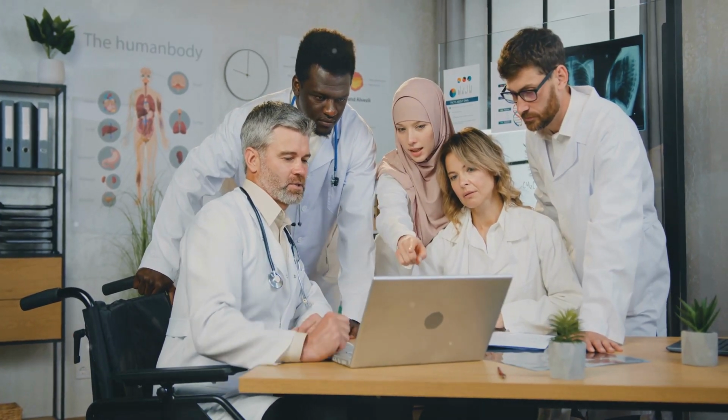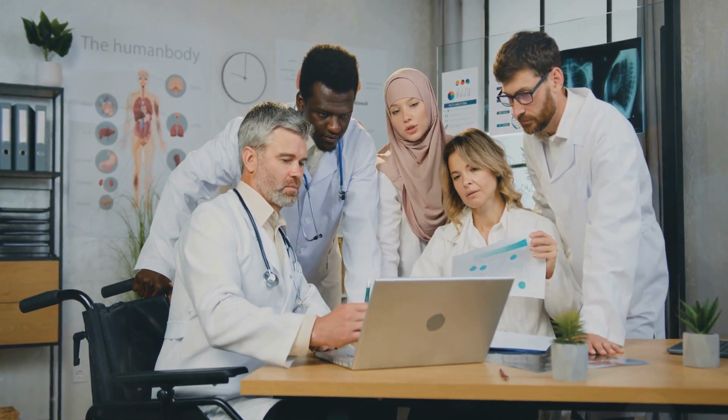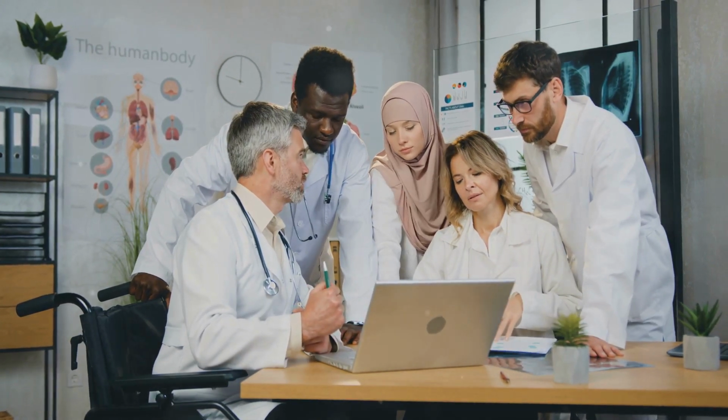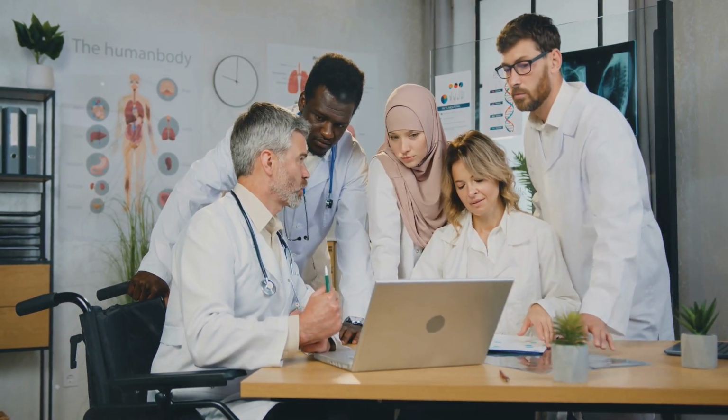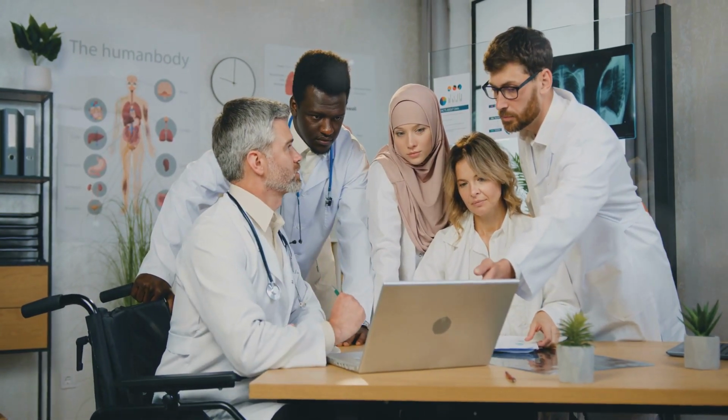Next steps. In our next training module, we will explore good clinical practice, GCP, and its role in ensuring the quality and compliance of clinical trials.